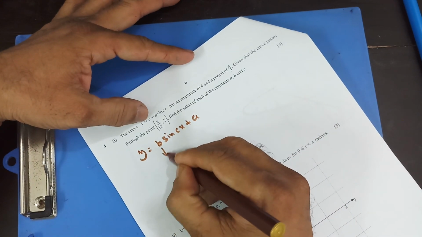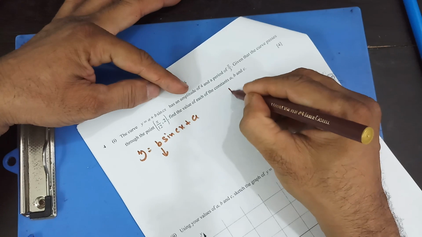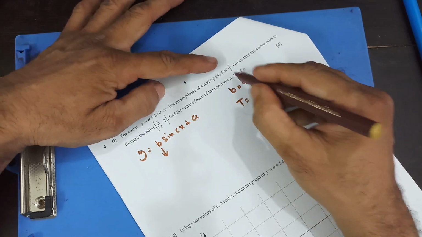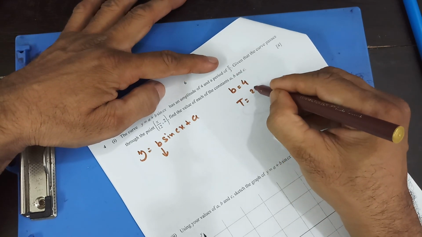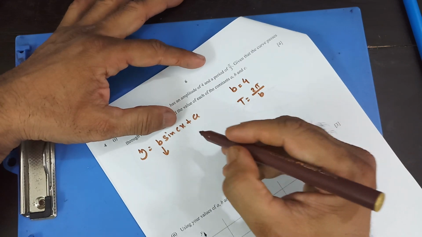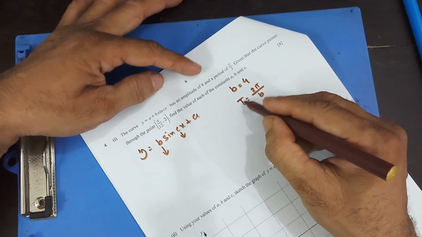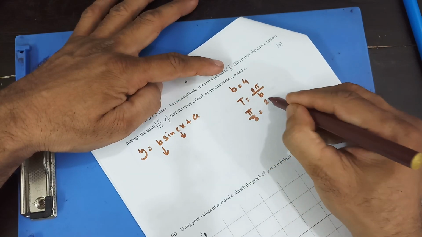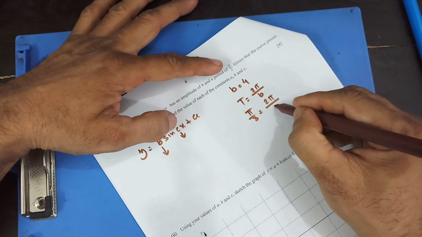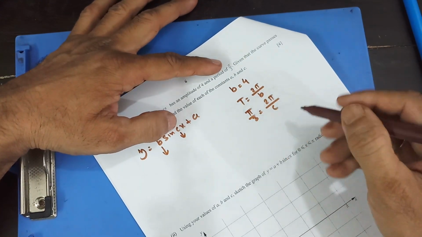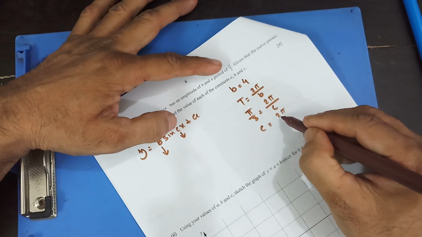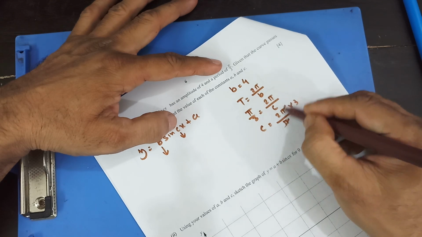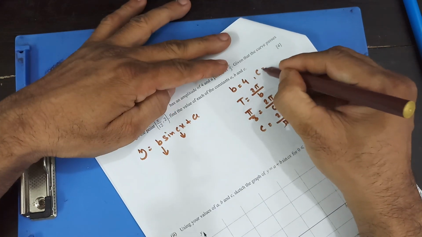Now b is the amplitude, so amplitude is 4, so b directly we can write down 4. Then period T equals 2 pi divided by b, and in this case b is c, and the period is given as pi by 3, so pi by 3 equals 2 pi over c. So c is 2 pi, and then pi goes down here and 3 goes up there, so this cancels out, equals 6, so c equals 6.